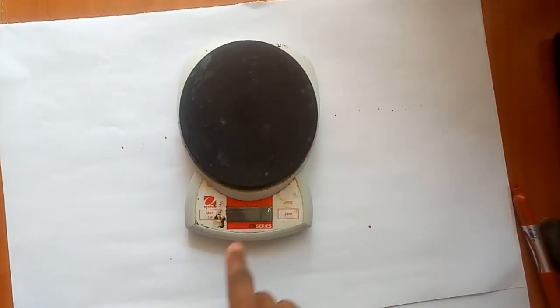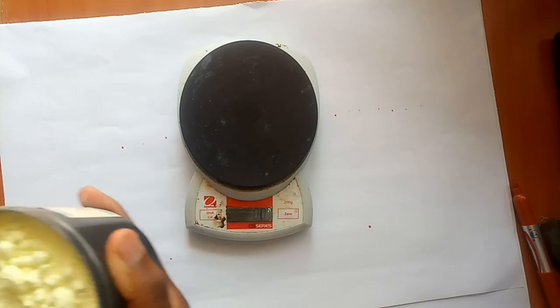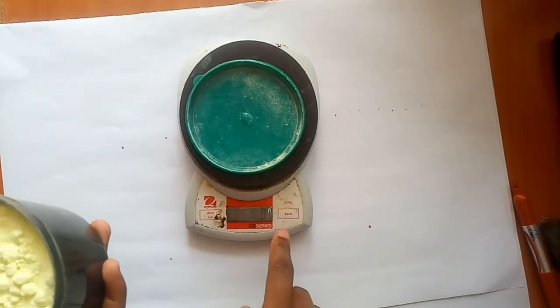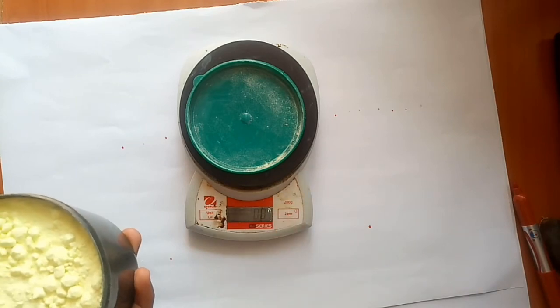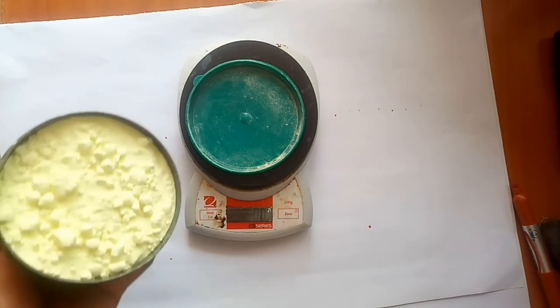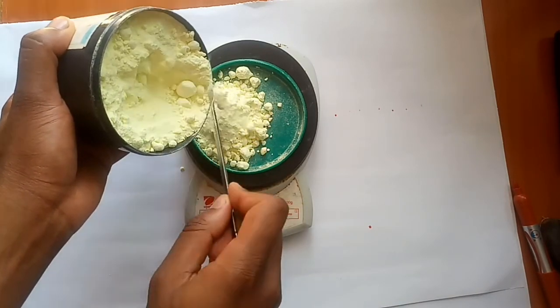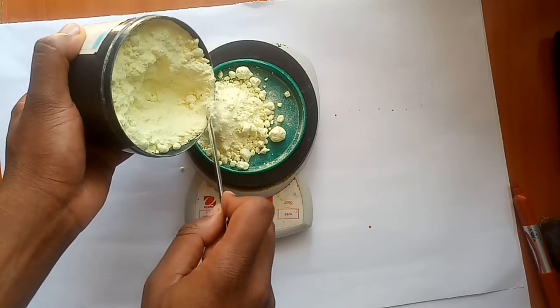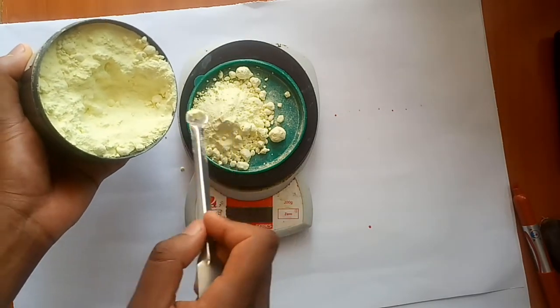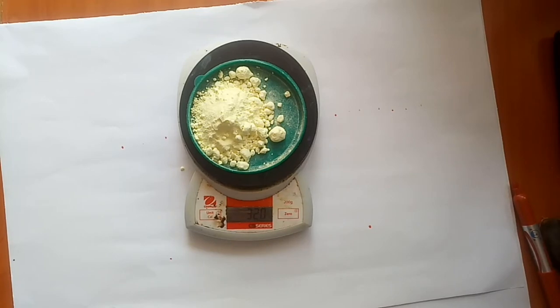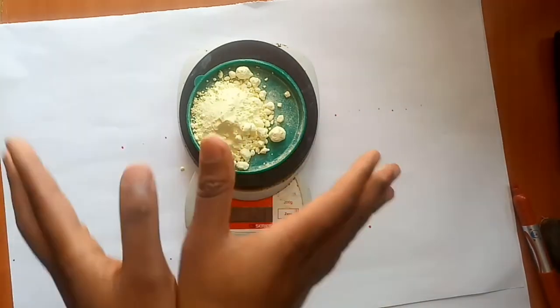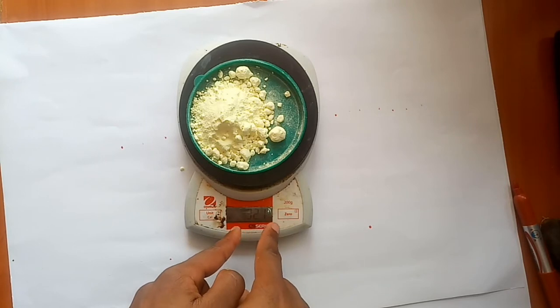and I weigh 32 grams of sulfur. So what I have here is 32 grams of sulfur.